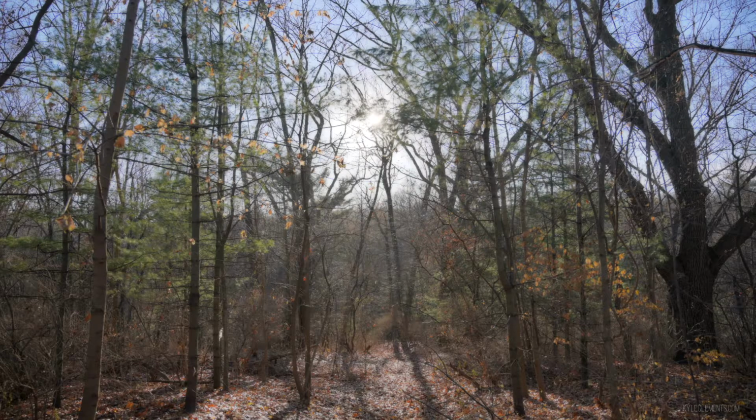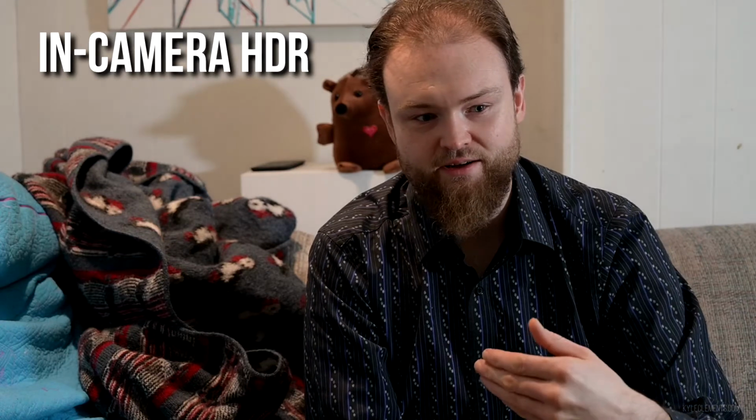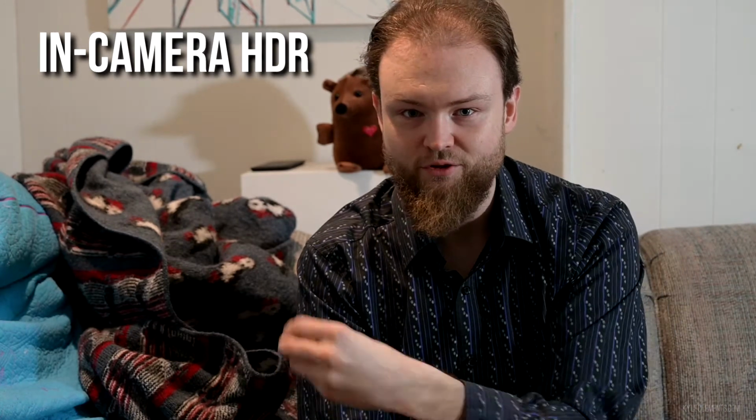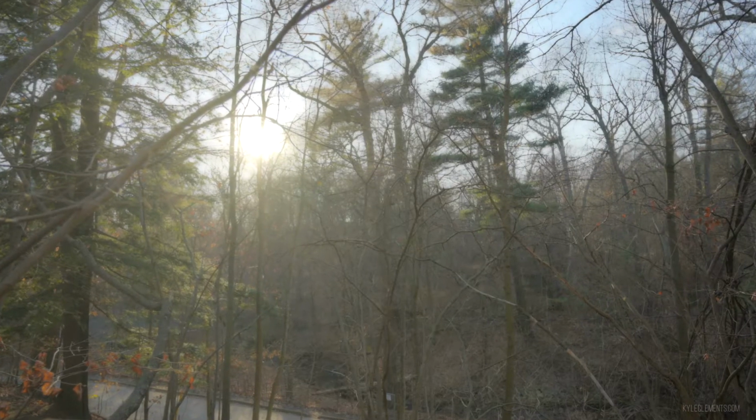I messed around with the HDR mode a little bit. HDR isn't a new feature. It was in the older D600, but I found it required a tripod. It really didn't handle anything that was moving. And if I'm going to set up a tripod and do an HDR, I'm not going to trust the in-camera algorithms. I'm going to take it in software and do all that myself. So it was a feature I never really ended up using.